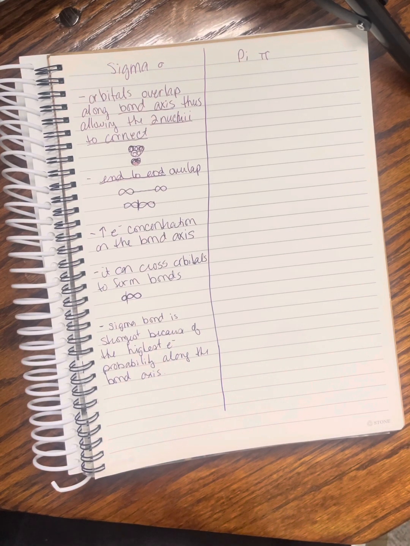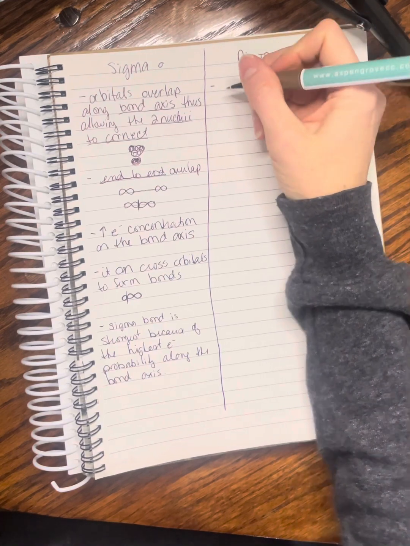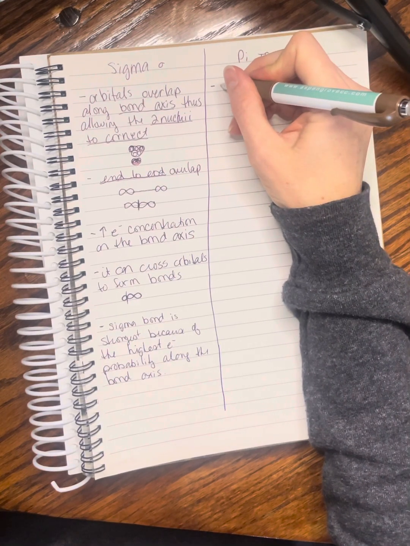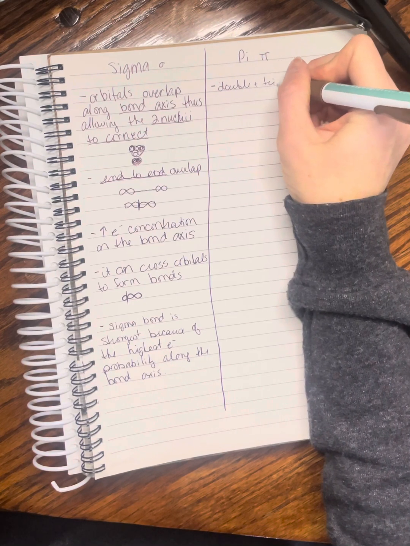All right, let's look at pi bonds. Okay, so we're looking at double and triple bonds.